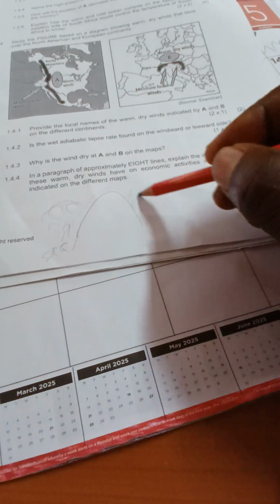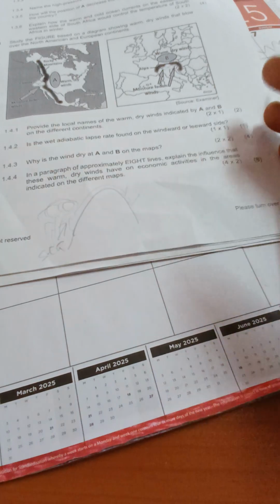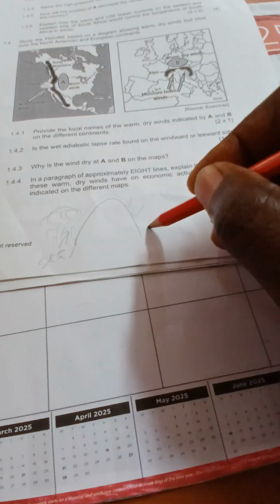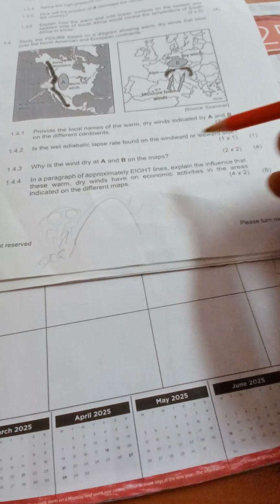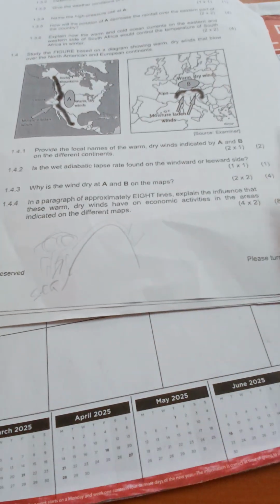So when it's descending on this other side, which is more like your A, it's warmed up adiabatically, which means for every decrease of 100 meters in altitude, the temperature increased by 1 degree, which means it's going to be warm and dry. That's why in most cases it results in veld fires. That's why in most cases we are defining it as a warm, dry air that descends on the leeward side of the mountain, because it is warm and dry. As it is descending, going downwards, it is warmed up adiabatically, which means for every decrease in altitude of 100 meters, the temperature increased by 1 degree.